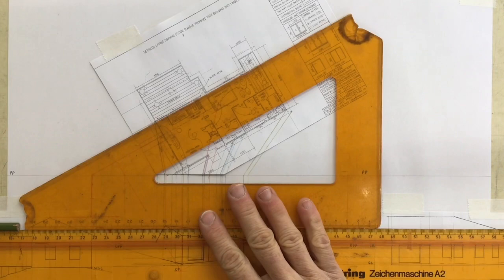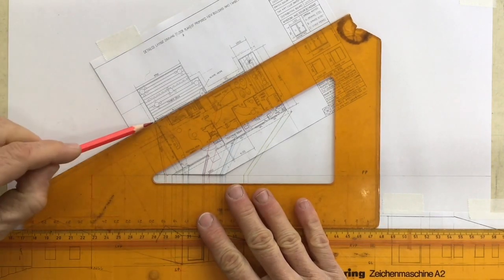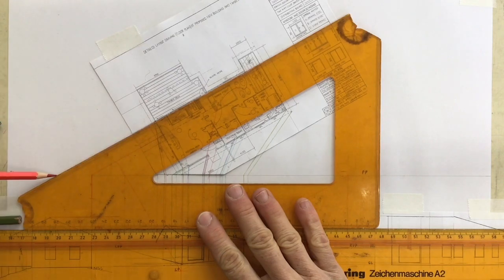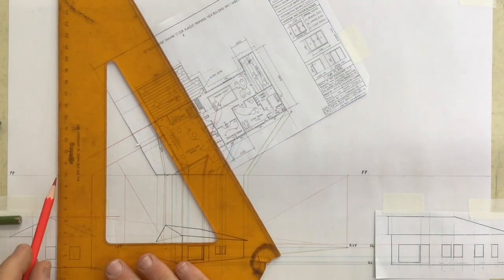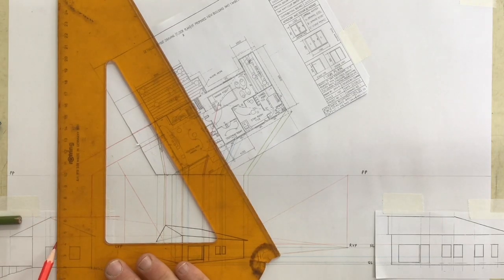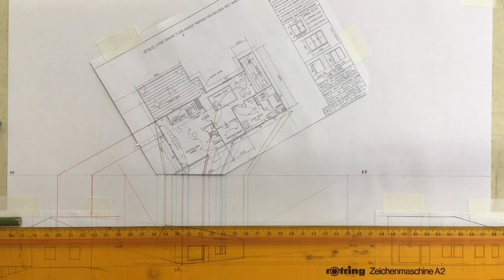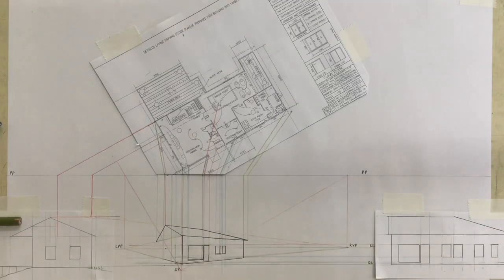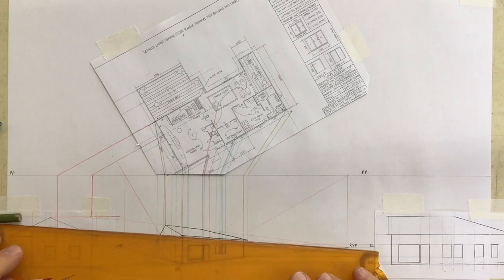Okay, so here we go. I'm going to take a line from the top of this building over here down to the picture plane over there. I'm going to take a line down over here. And I'm going to find where that wall intersects with the roof over there. There it is. Once I've got that, I'm going to take that off to RVP. There we go. Take that down to RVP over there.